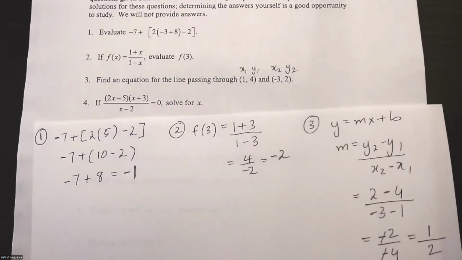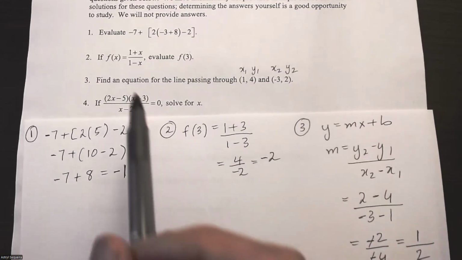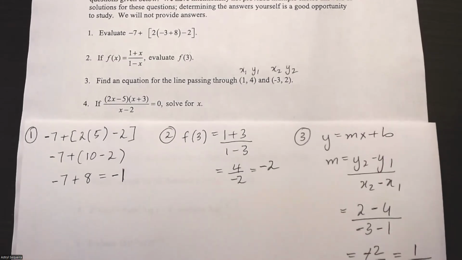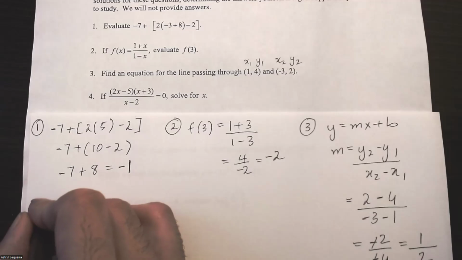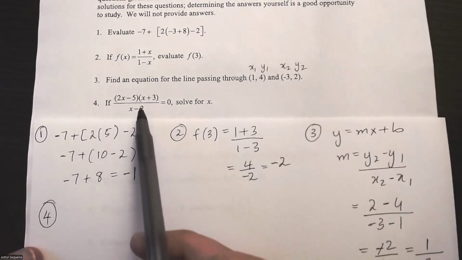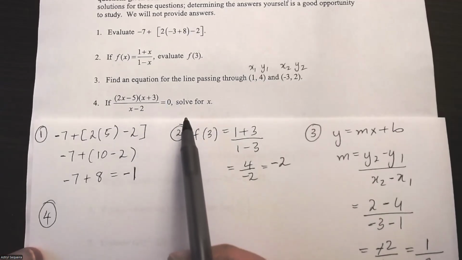Question number 4, if 2x minus 5 times x plus 3, you just have a factored equation there that equals to 0. You need to solve it. So this is actually a pretty easy question. I don't want you to overcomplicate this. I know it looks complicated, but it's not.